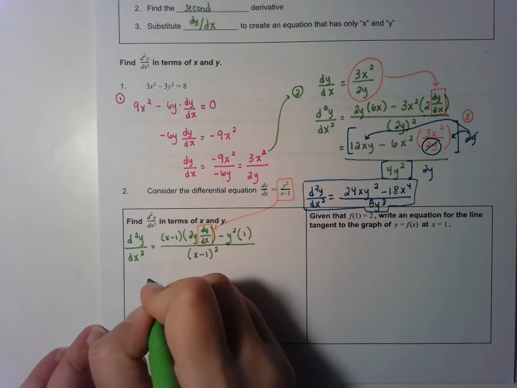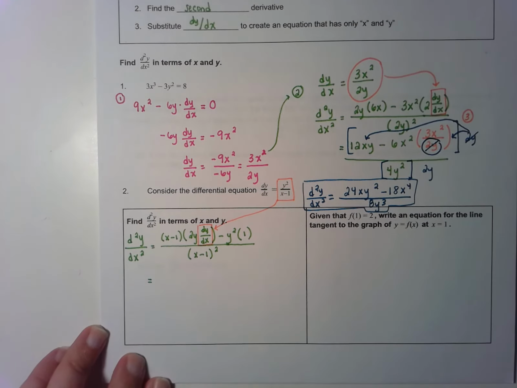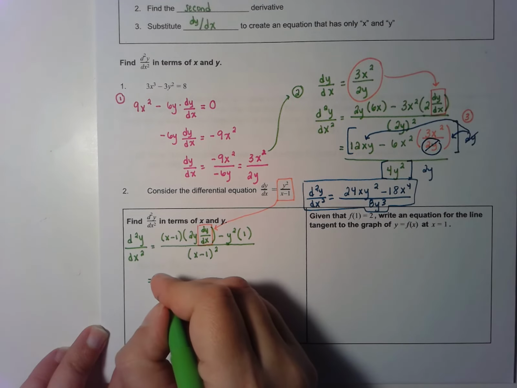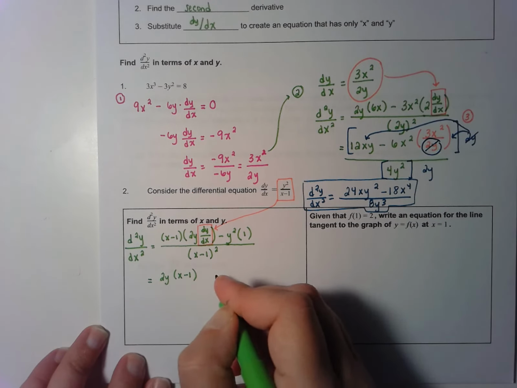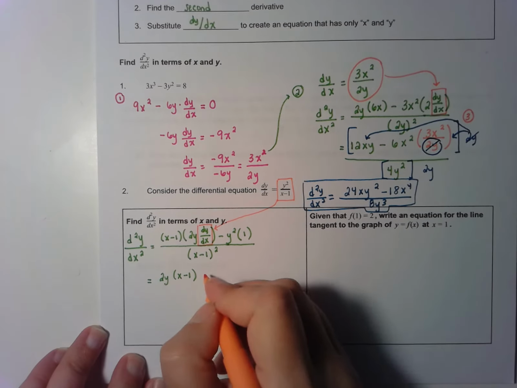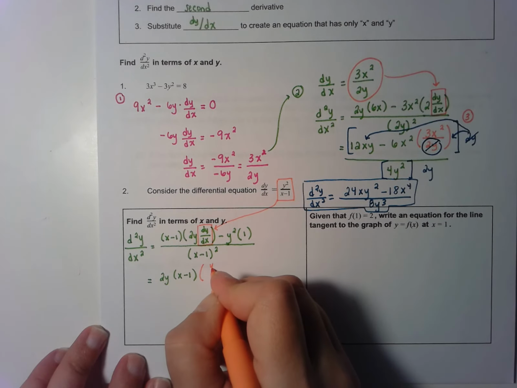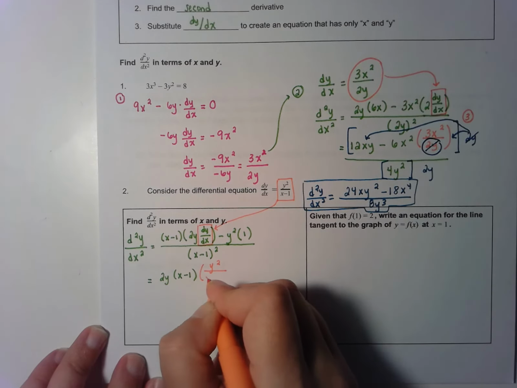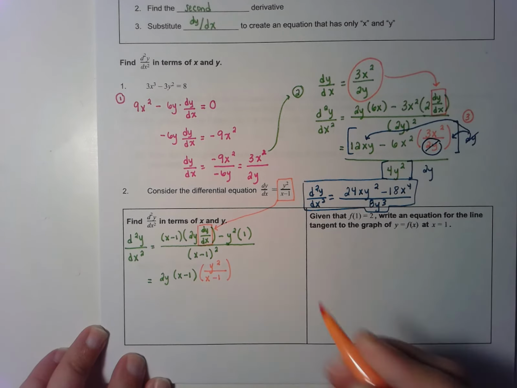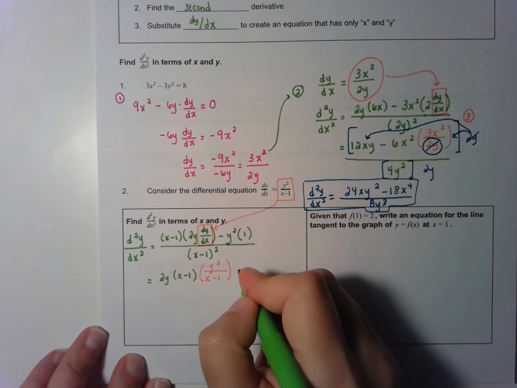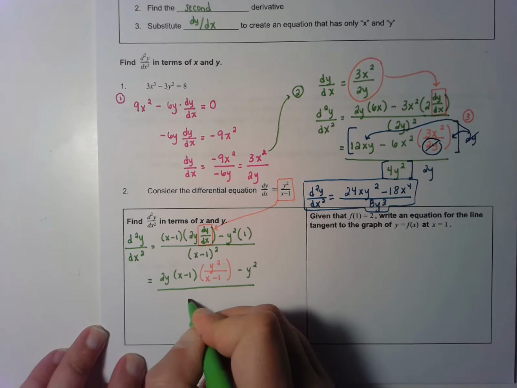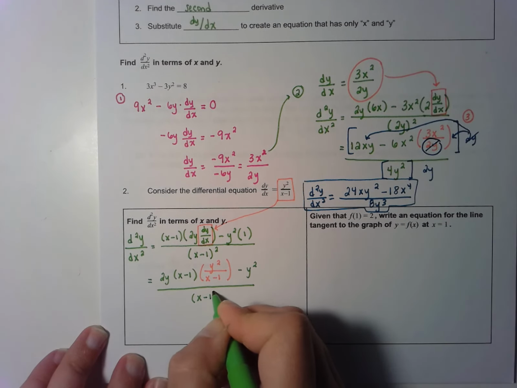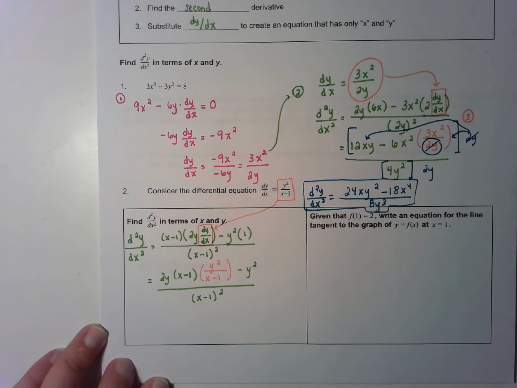So my new fraction is going to say, and I'm just going to simplify a little bit as I go, I'm going to put the 2y at the beginning of this term so it looks a little bit neater. And then instead of dy over dx, I'm going to have y squared over x minus 1 minus y squared all over x minus 1 squared.